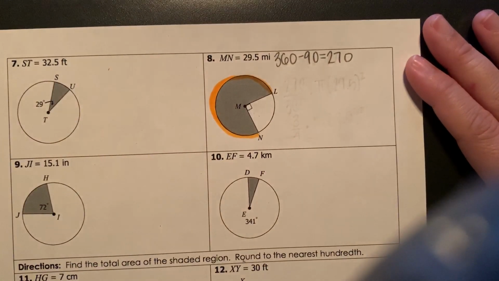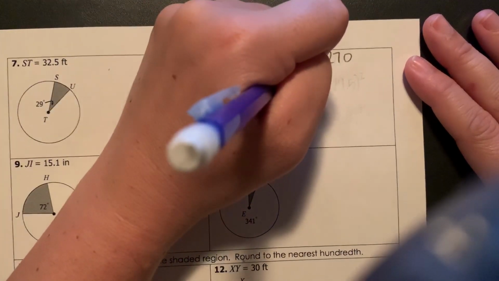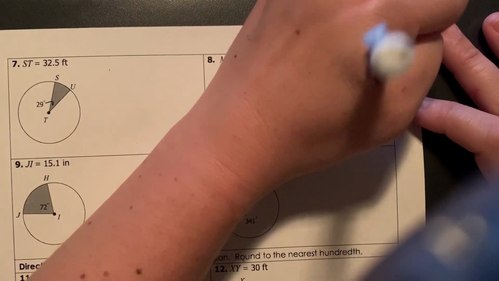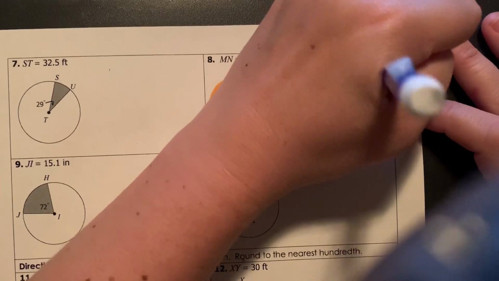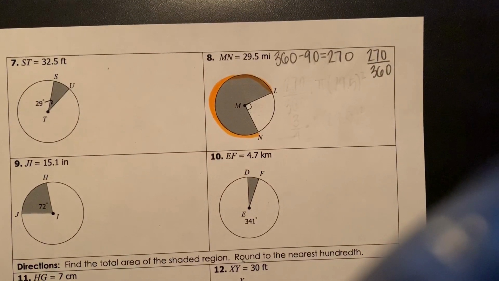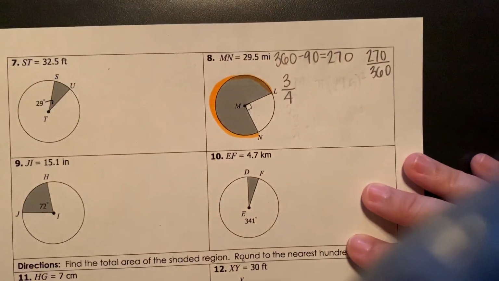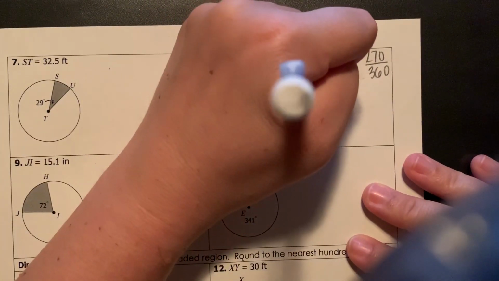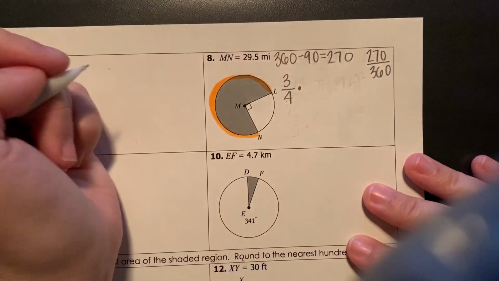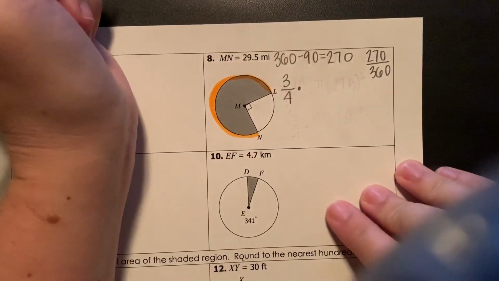So before I plug everything into my formula, I'm going to look at the fraction 270 over 360. So when I put that in my calculator, I get 0.75, and I know that 0.75 is going to be 3 divided by 4. So now I can just say 3/4 times my area.